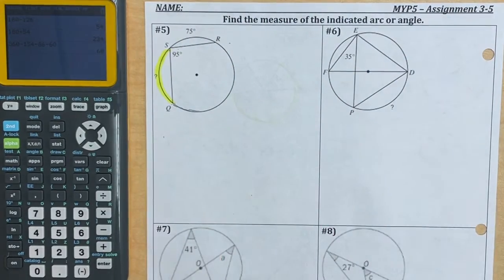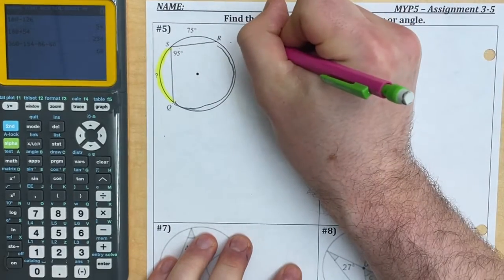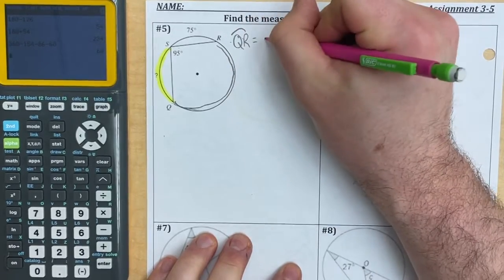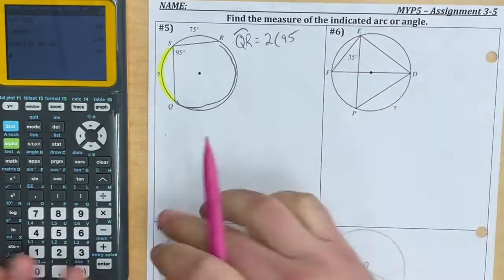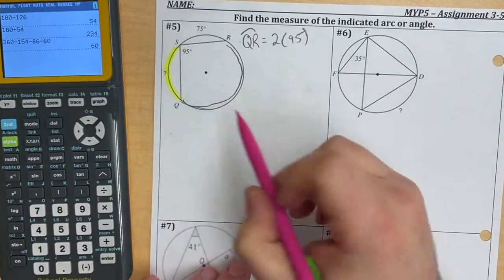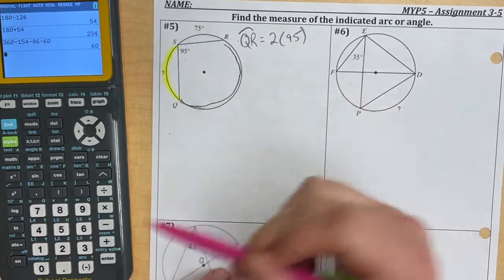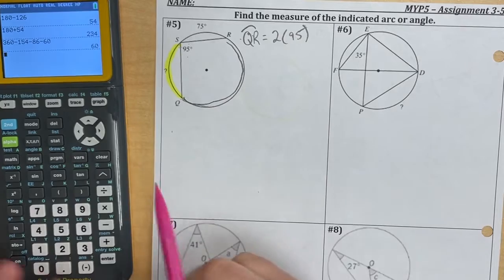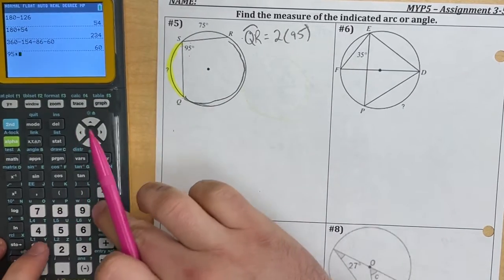But I know that this remaining unmarked amount, the arc QR, is going to be 2 times this angle amount, so 2 times 95. Again, make sure you're always using those reference angles to check your thinking. I know this angle is 95, so most of that circle is covered, which just means it's going to be more than 180. So I do 95 times 2.